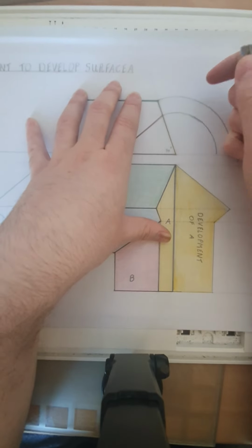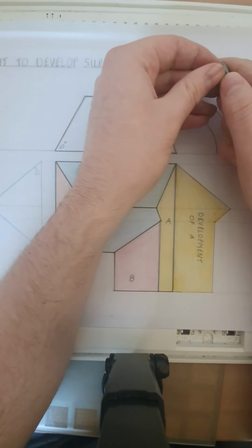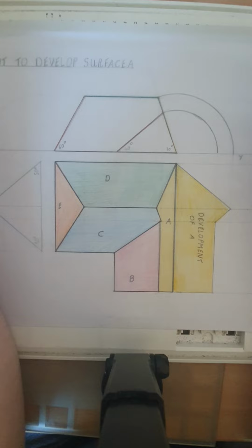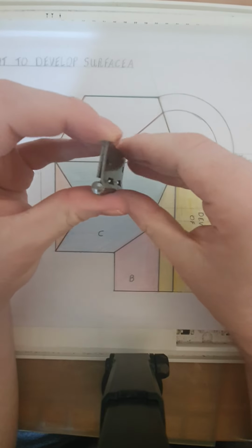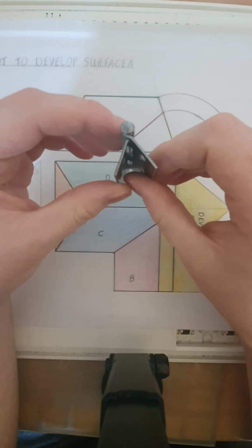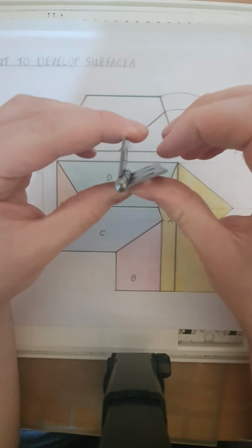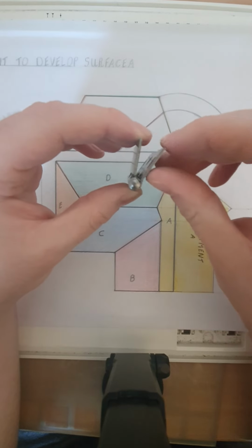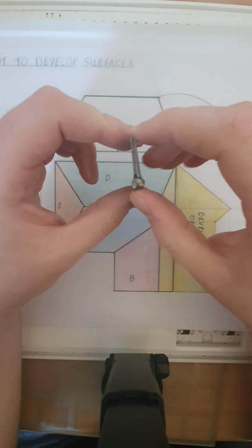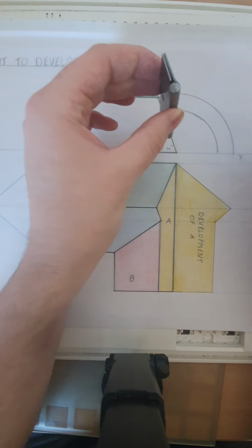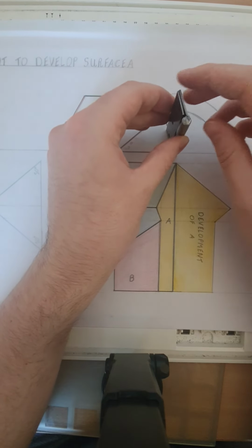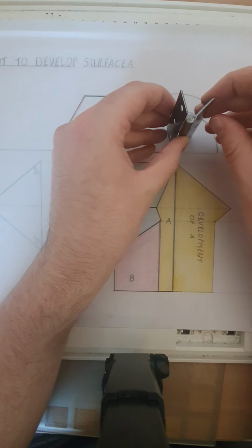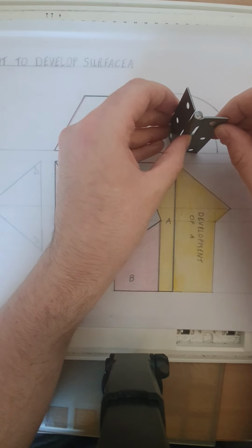The best explanation I have, if I was teaching this in a school, would be to use a hinge, like the hinge of a door or a window. I've just got hinges here, and they're very straightforward. When we're looking directly on top of it, we're getting our surface, and we're rotating it until it lies flat on the ground in elevation.